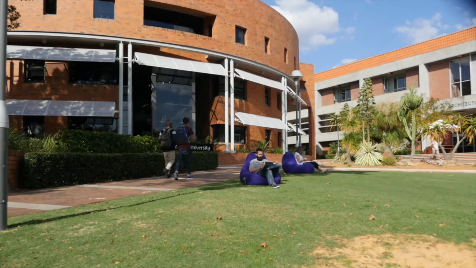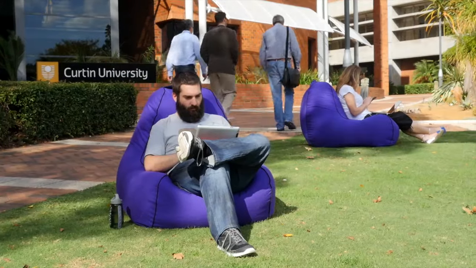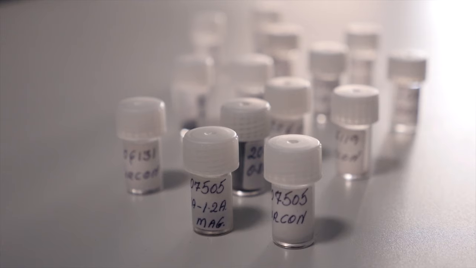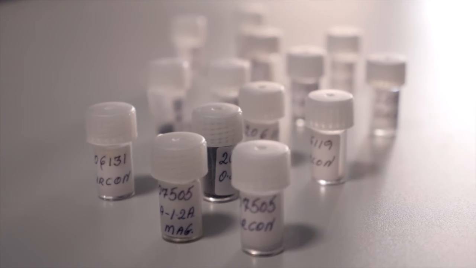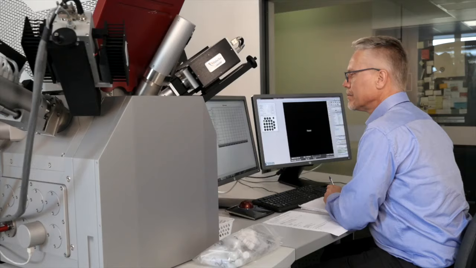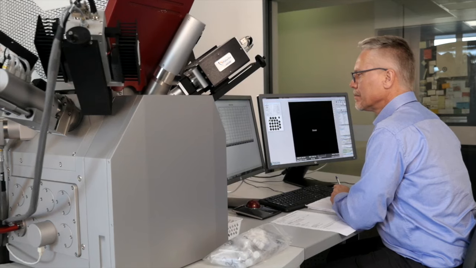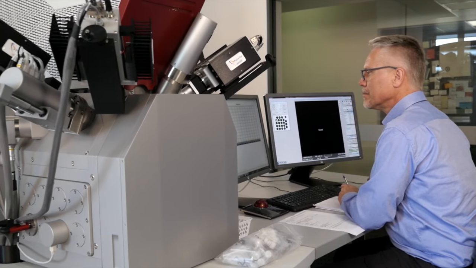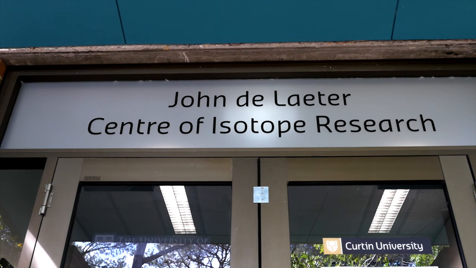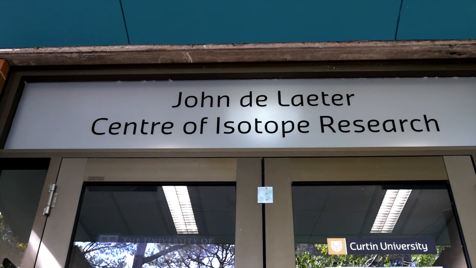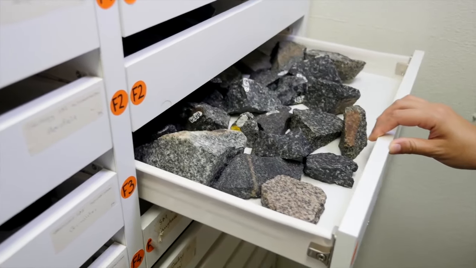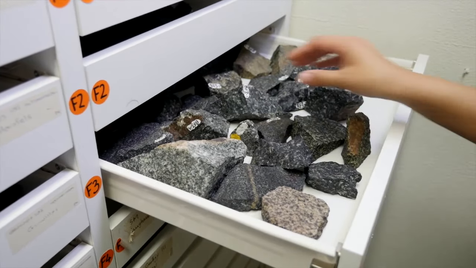The Digital Mineral Library is a project where we take samples that are traditionally stored on the shelves of the Geological Survey of Western Australia, and there'll be thousands of samples in this format, in bags, systematically stored and collected. We're generating the data here in the John de Laeter Centre. We're sourcing the samples from the Geological Survey of Western Australia, which is a collaborator in this project.